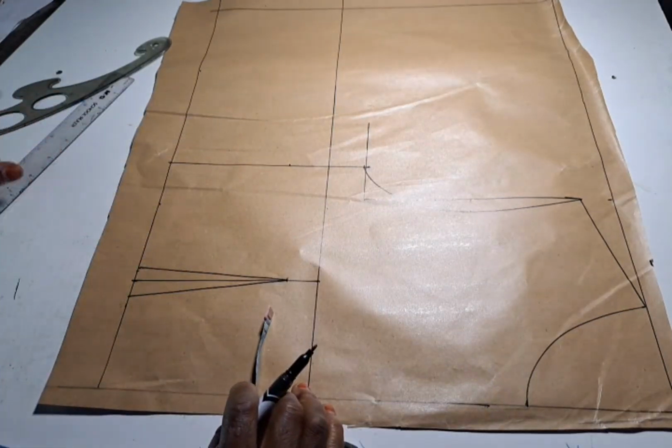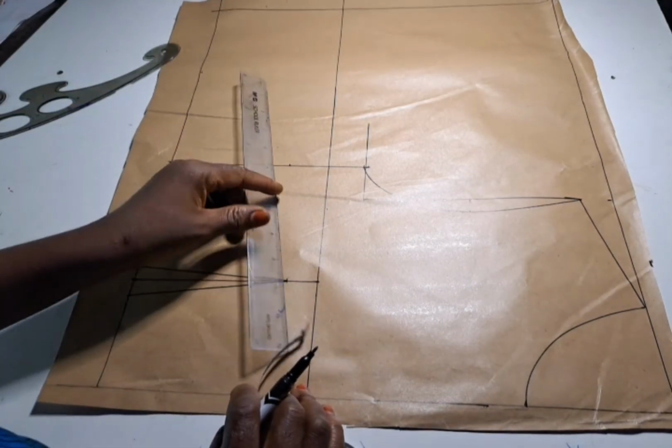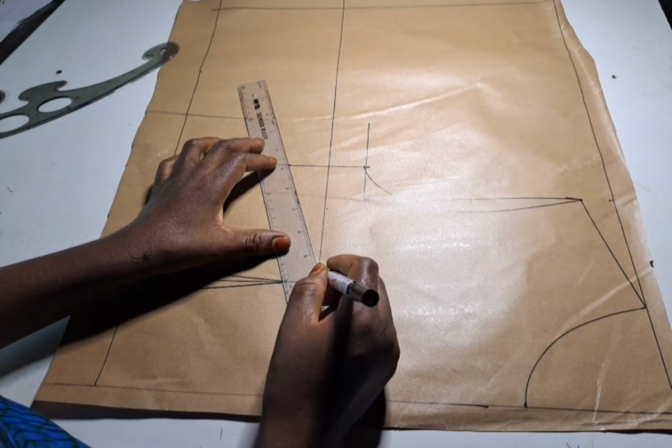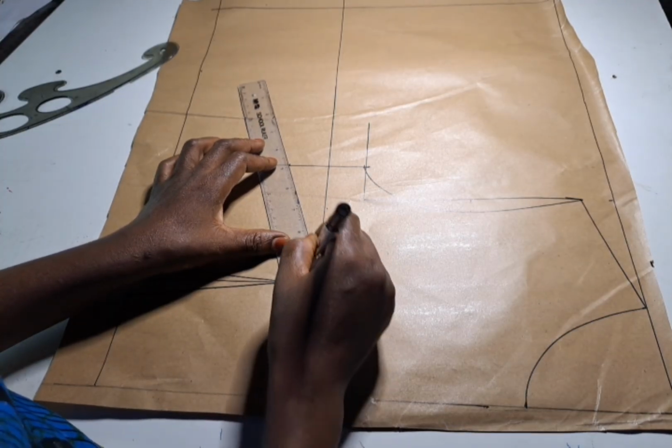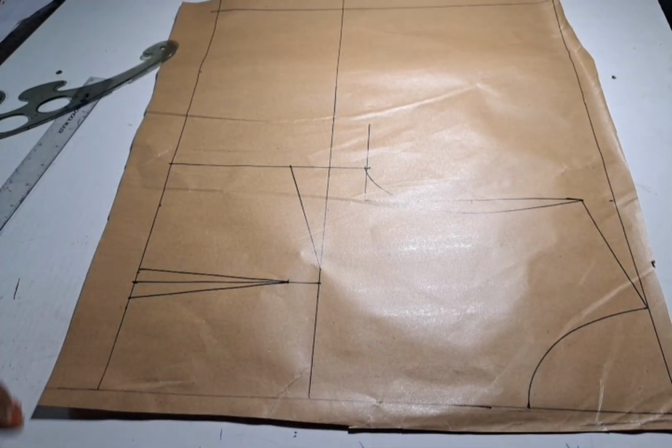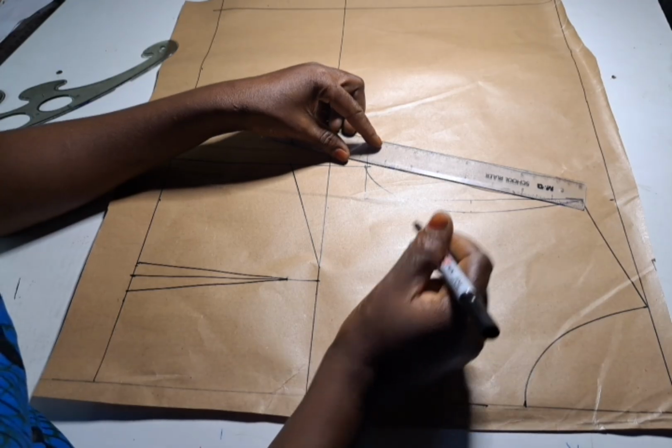The next thing is to bring out my bust dart. Now my bust dart is the difference between the front and my back. My front neck length is 16, while for the back is 14.5. So I have a difference of 1.5. So that 1.5 is my bust dart.